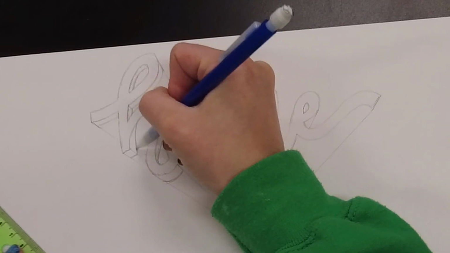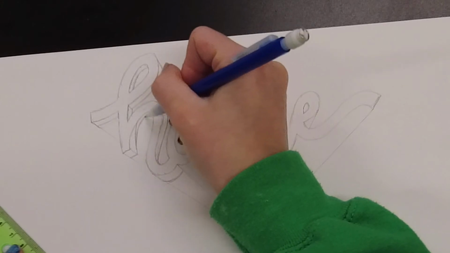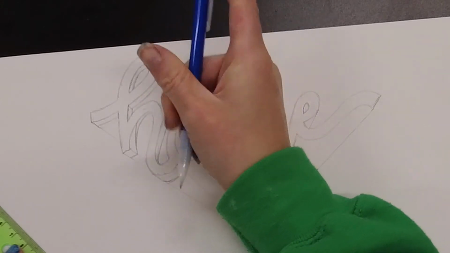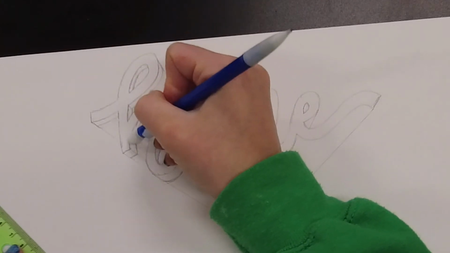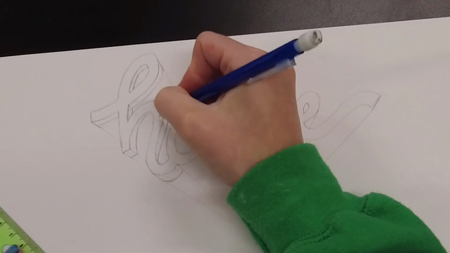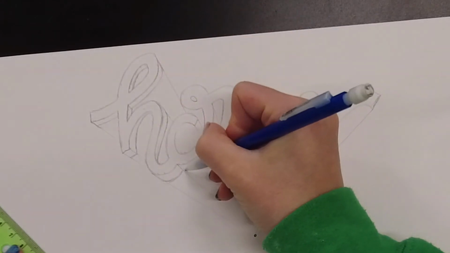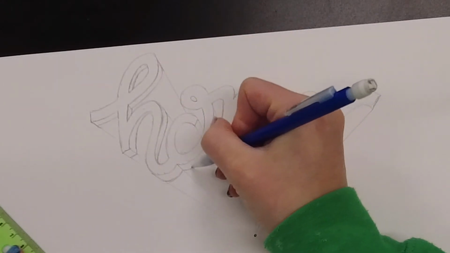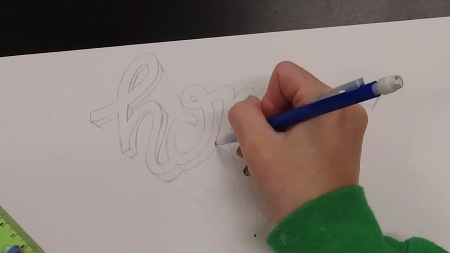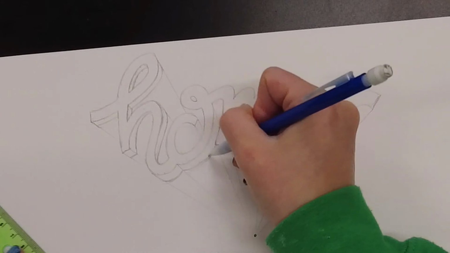But once again, I'm going to stop once I get to about here because of where the side here starts. So it's going to be kind of like that. And then this is going to go across. It's going to go behind my M and come up with a nice parallel curve to the front.